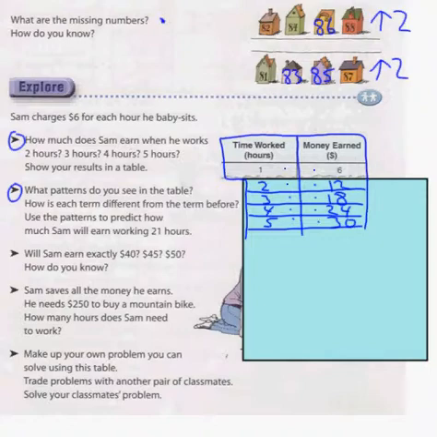How is each term different from the term before? Well, I think we actually answered that already, didn't we? So if I have a 1, and then I have a 2, that's an increase of 1. 2 to 3 is an increase of 1. So it's going up by 1 each time. Look at the money earned. You start at 6, and then you go to 12, so that's an increase of 6. You go from 12 to 18, that's an increase of 6. 18 to 24 is an increase of 6. So each term is 6 more than the term before.